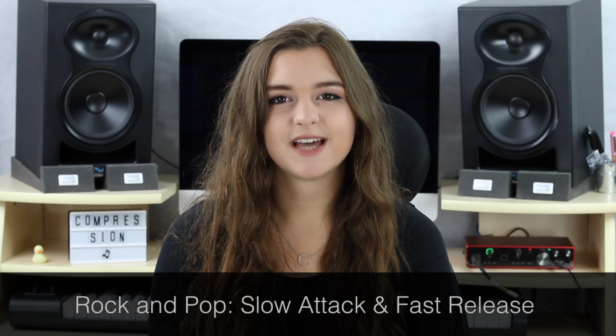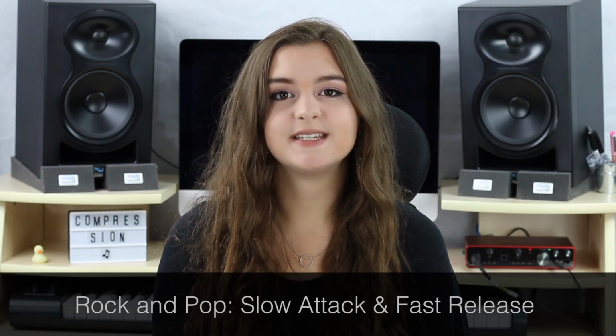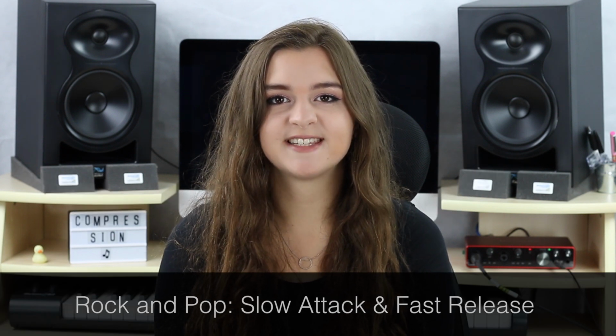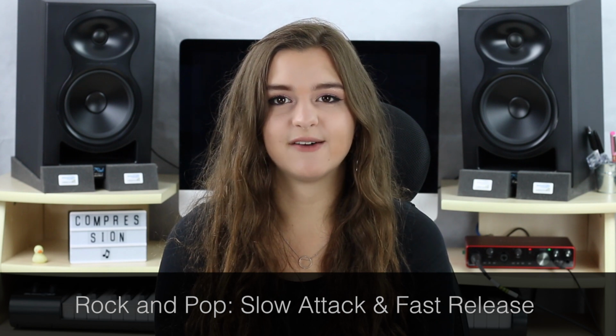So there are different ways that we can use attack and release times in different genres of music. For example, in rock and fast pop, we tend to use a slow attack time and fast release time, as this gives us a punchy sound. It is important to note that in pop, vocals tend to be a lot more compressed than in rock, because this helps bring the vocals really to the forefront of our mix.